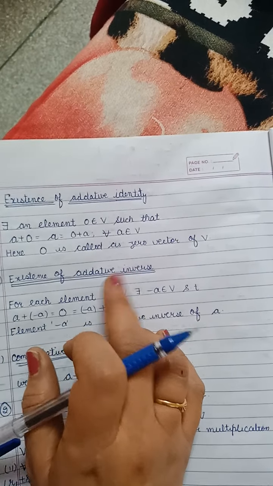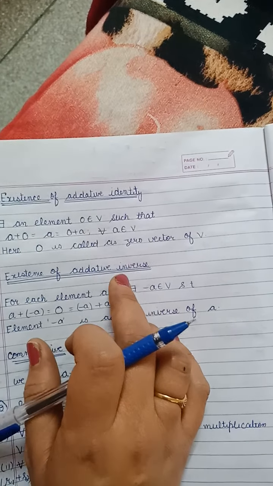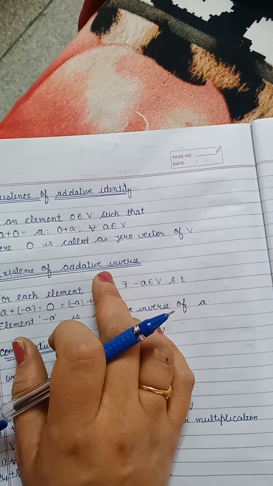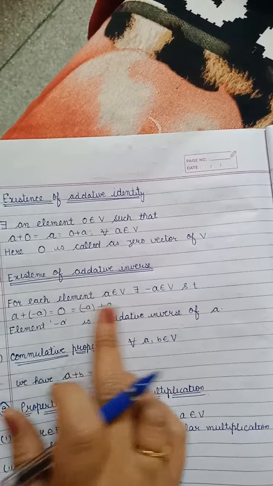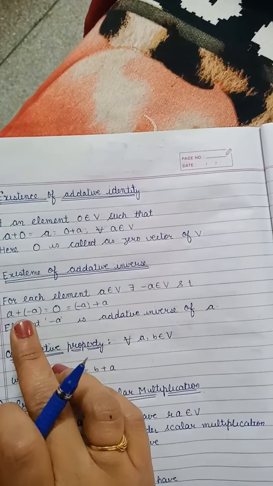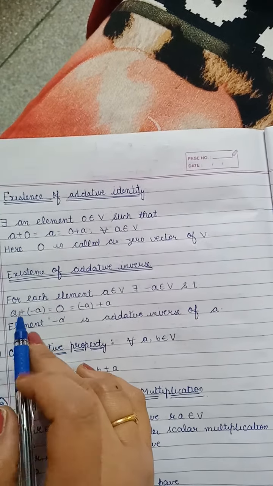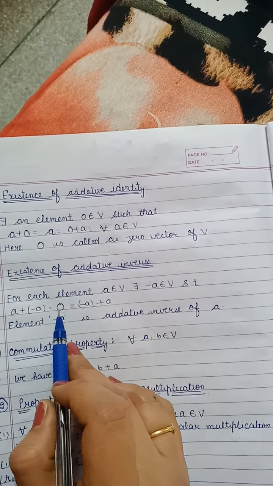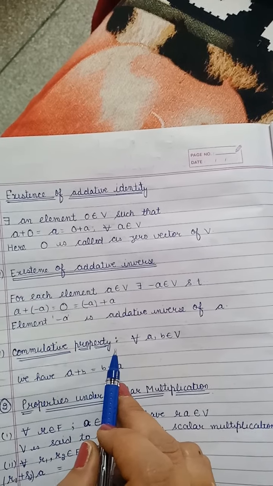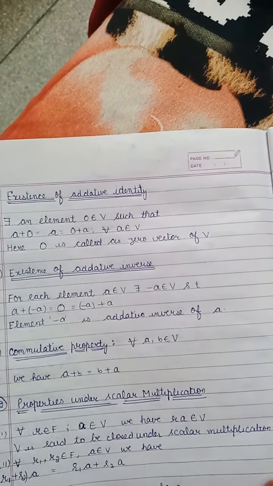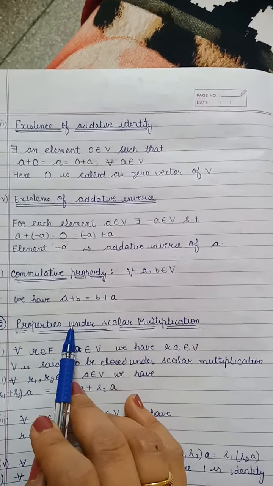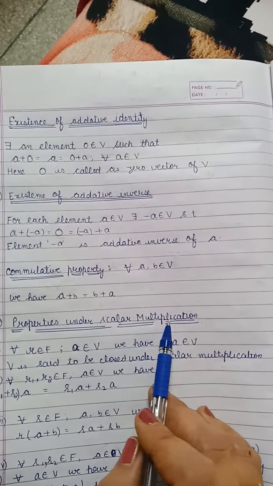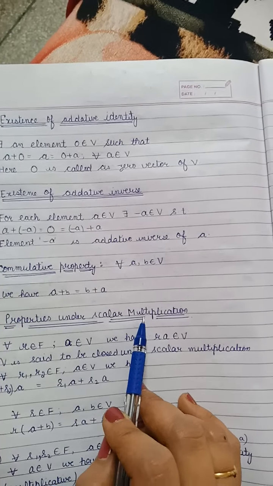What does additive inverse say? Corresponding to every element we must have the inverse of that element. For every A there exists minus A such that when operated with A from the right or from the left, what you get is the additive identity. Then the commutative property. Now where does the change occur? The change occurs on the external binary composition, which we have also declared as scalar multiplication.